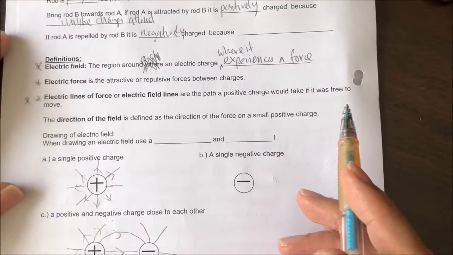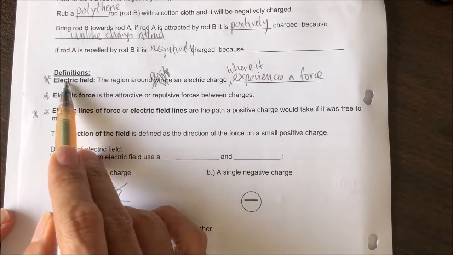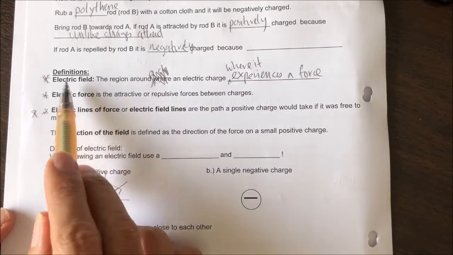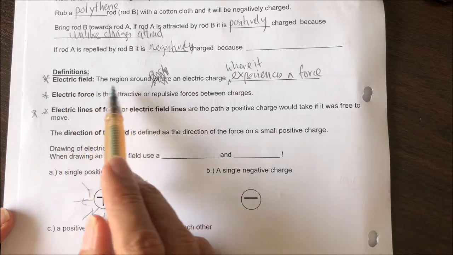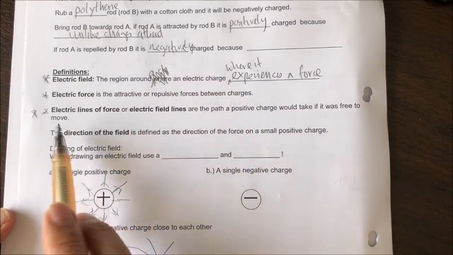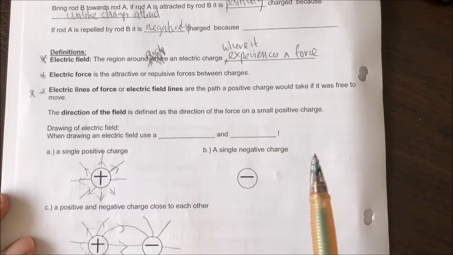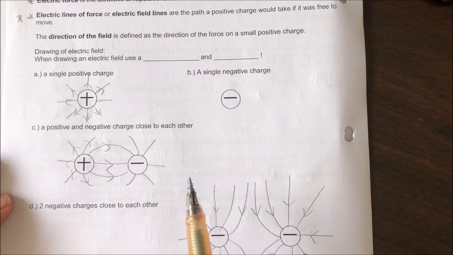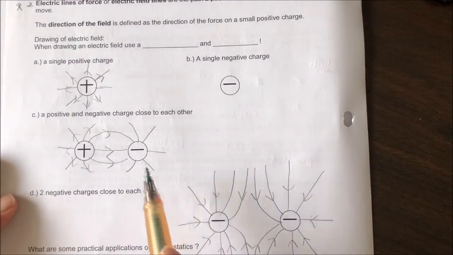Then down to definitions. Pay attention to electric field and electric lines of force. These are two definitions you must know, and as I always say, learn the exact phrasing. Try not to use your own words, you tend to be wrong. And then after that, drawing of electric field. When you draw electric field, draw it properly.